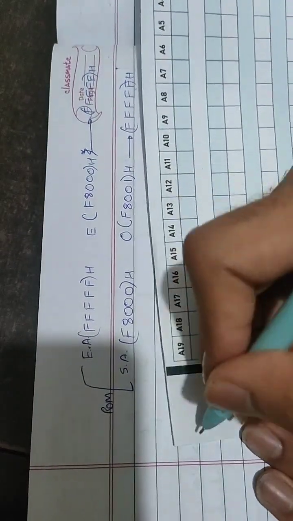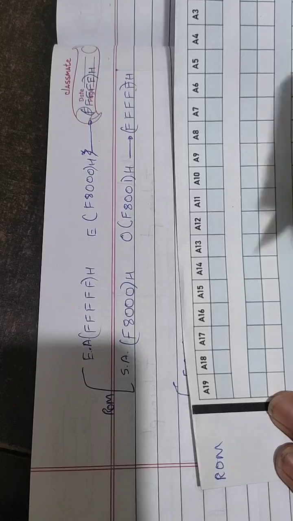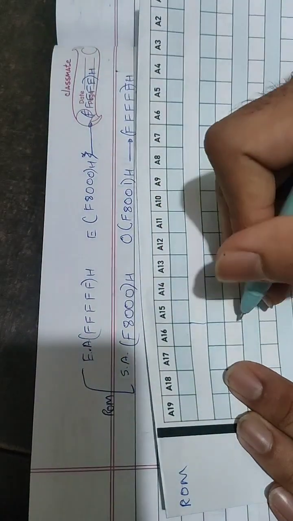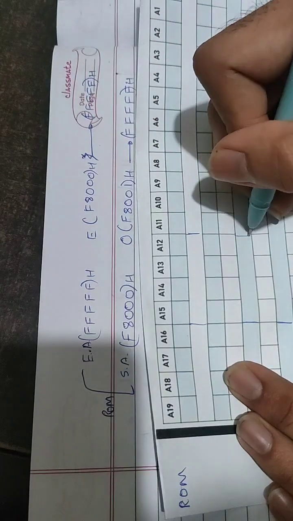So now for our ROM, first let's make that partition of 4-4.